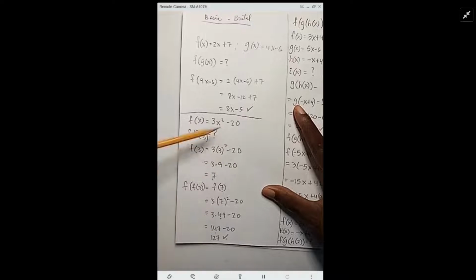So that's a lot easier than trying to find f of f of x and then trying to find f of 3. You never want to go the f of f of x route. You always want to find f of 3 first.